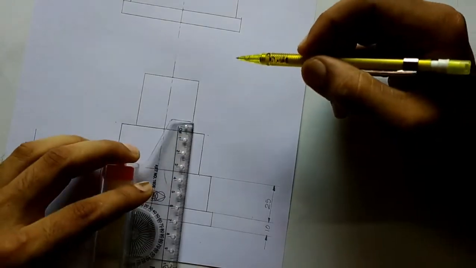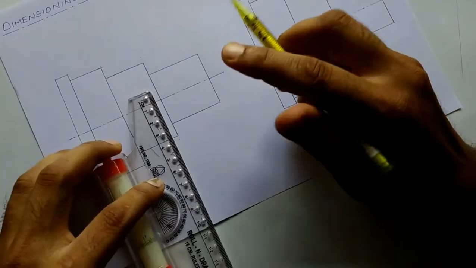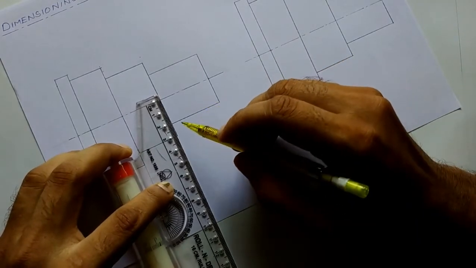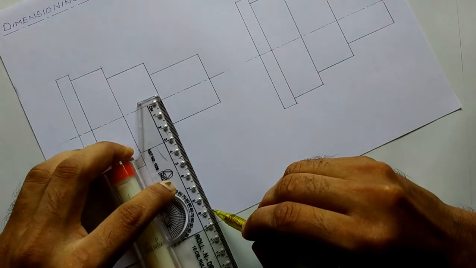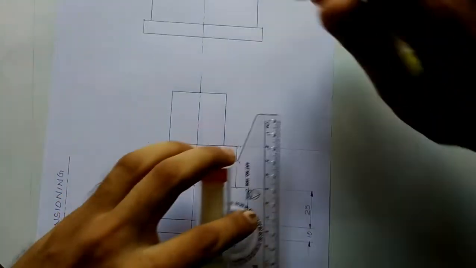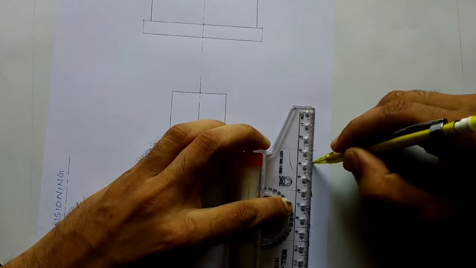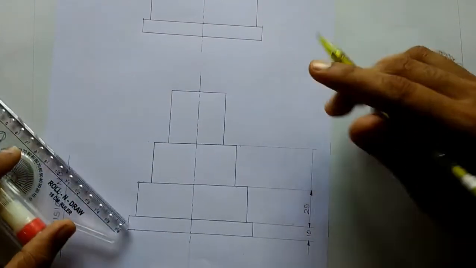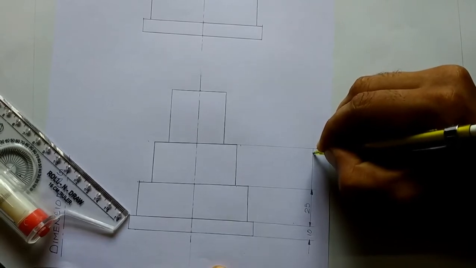Okay, now we shall see what this dimension is. This is approximately 30 mm. I'm extending another projection line. So this is a projection line, a thin line. Okay, then I am drawing a dimension line. Again, it is a thin line. And at the ends of this dimension line, I am drawing two arrowheads.